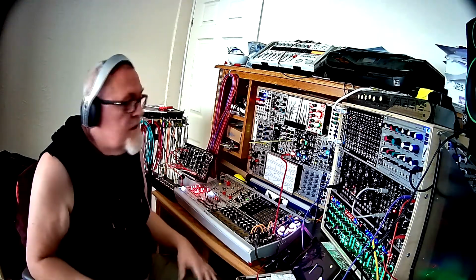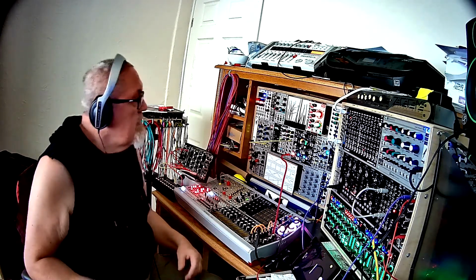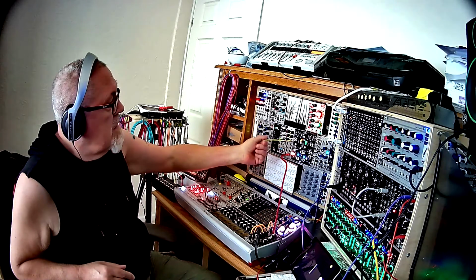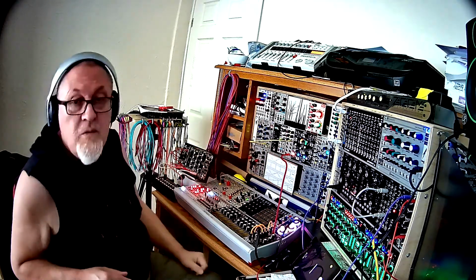In modular, well, in synths in general, everything is voltages. So what you're doing is you're using one voltage to control something else. And it's important to know what you can and can't do with voltage.